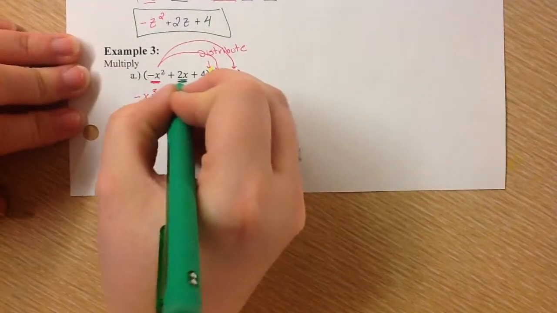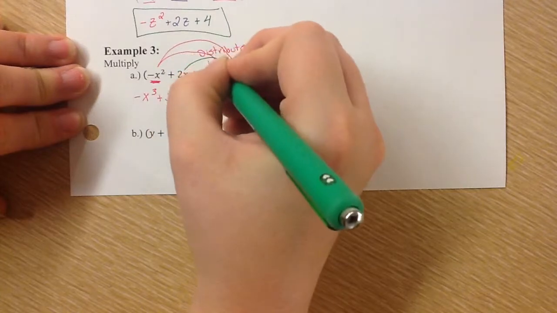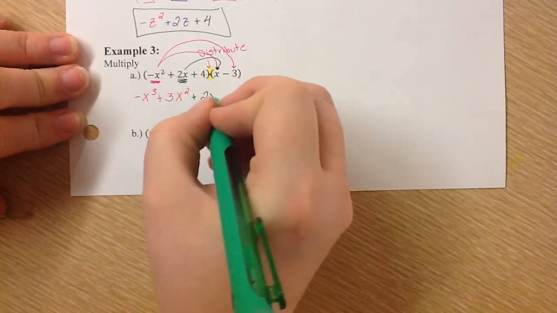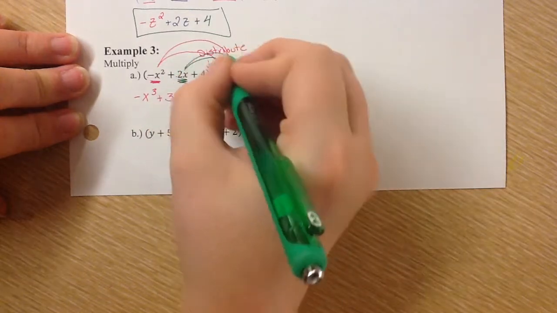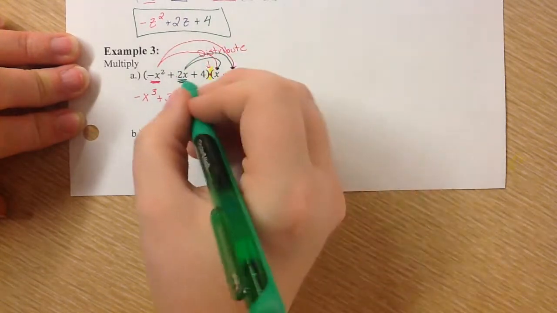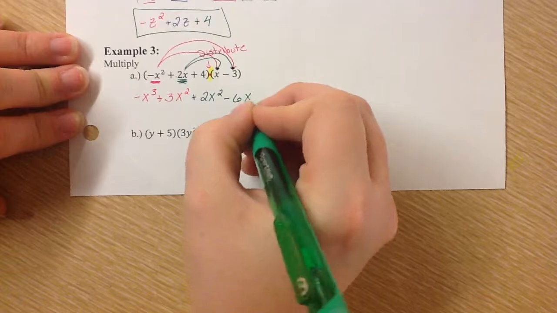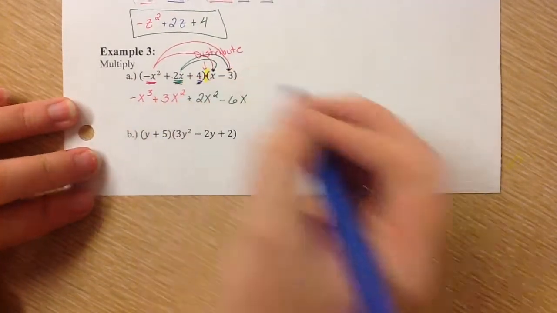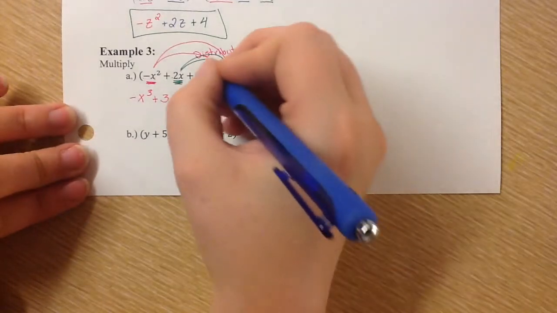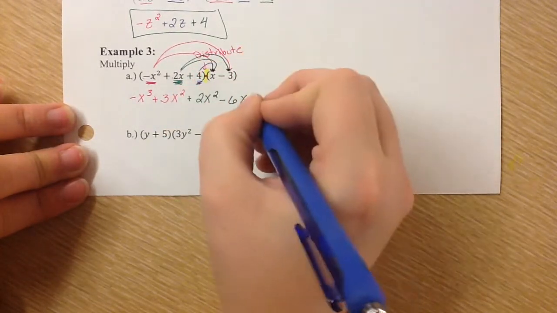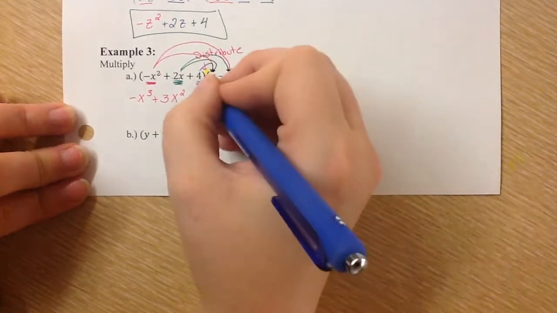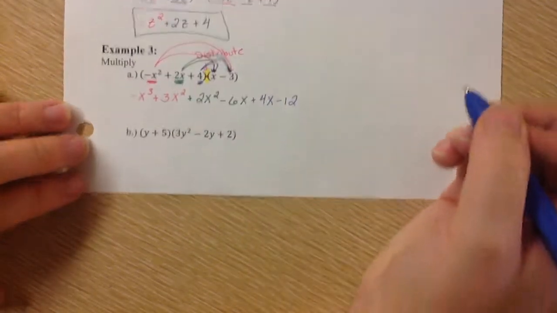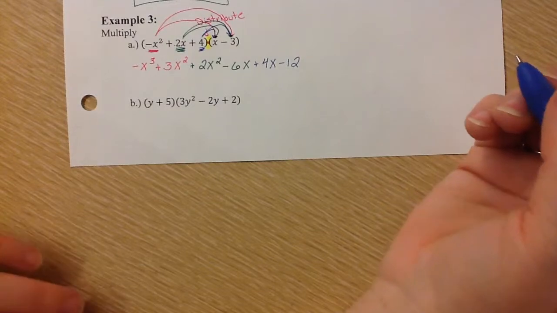So now we need to distribute the 2x. So I'm going to take the 2x times the x. 2x times x is 2x to the second. 2x times the negative 3 gives me negative 6x. Okay, last one, we need to distribute the 4. Sorry for all the clicking. Distribute the 4. So we take the 4 times the x, that's 4x. And then the 4 times the negative 3 is negative 12. Okay, so you might be like, woohoo, I'm done. Nope, I need to simplify.